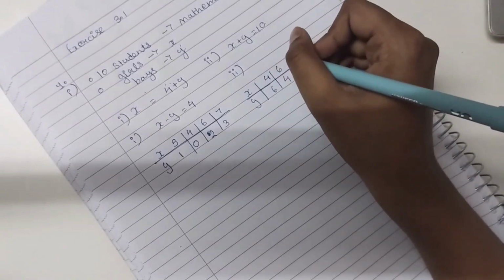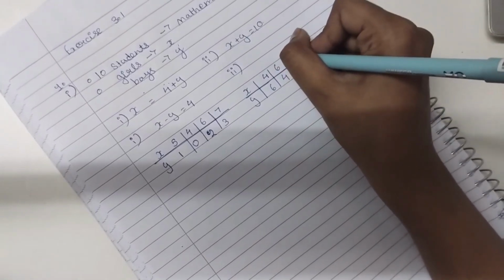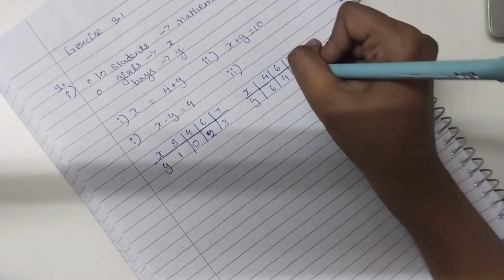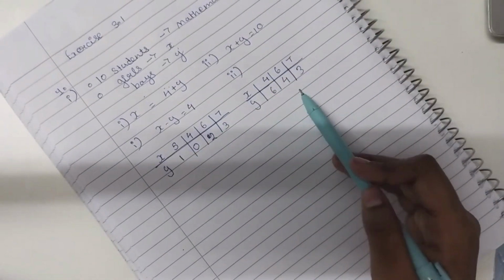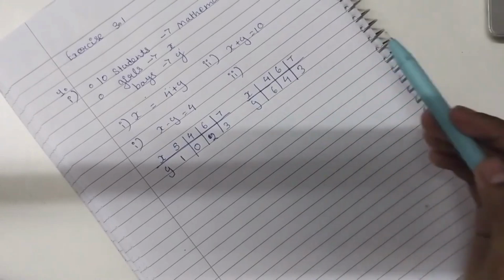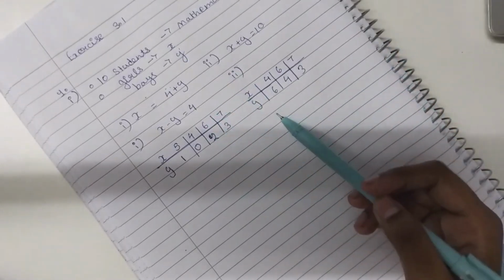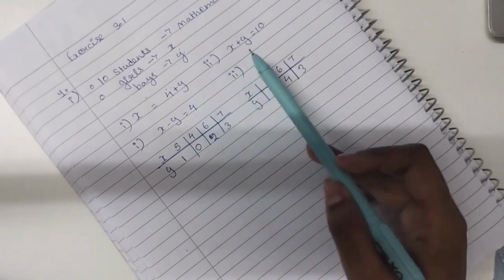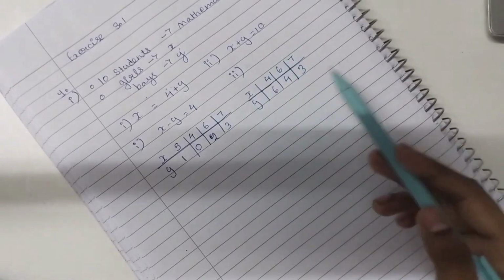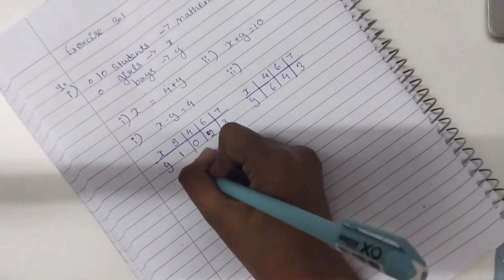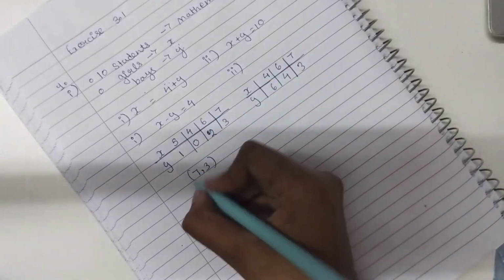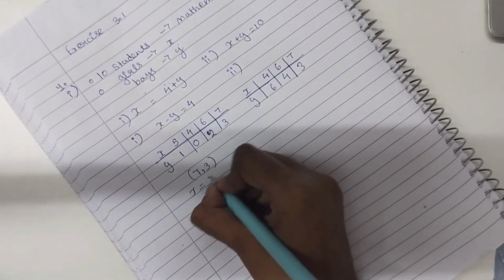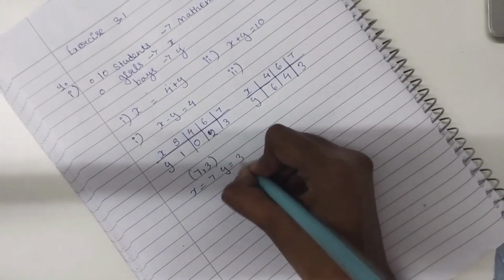If we take X as 7, we'll get Y as 3. Now we notice that (7, 3) is common in both. That means (7, 3) is the intersection point between both of the lines, X equal to 4 plus Y and X plus Y equal to 10. So (7, 3) would be the answer to the given question, meaning the value of X would be 7 and the value of Y would be 3.